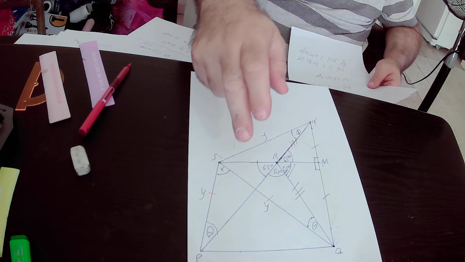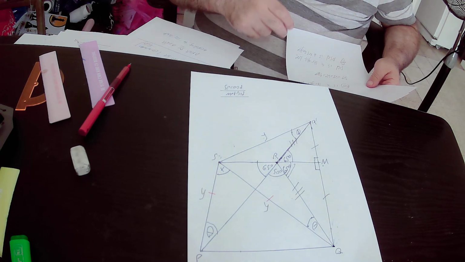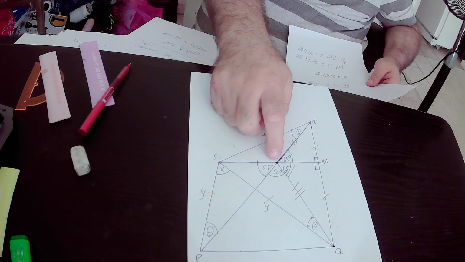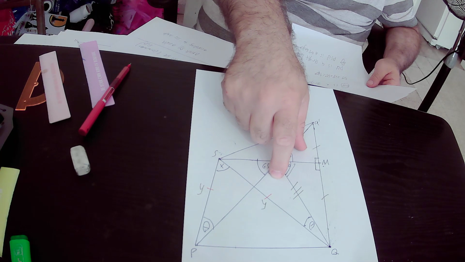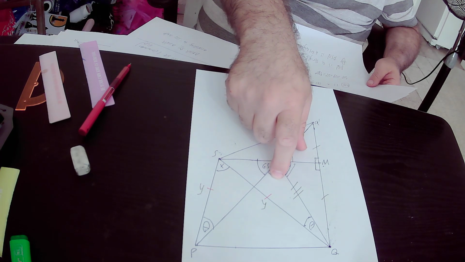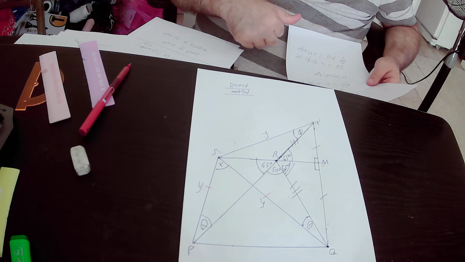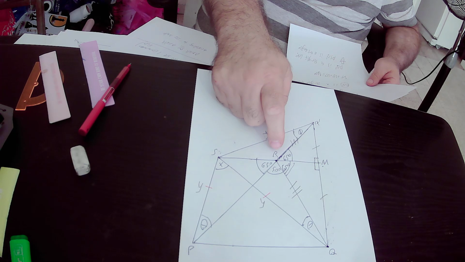Therefore PQ dash will be one big straight line. So we must check what the angles at point R are on this side of the drawing.